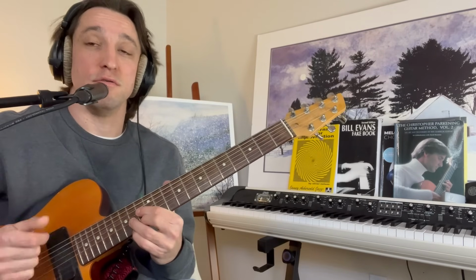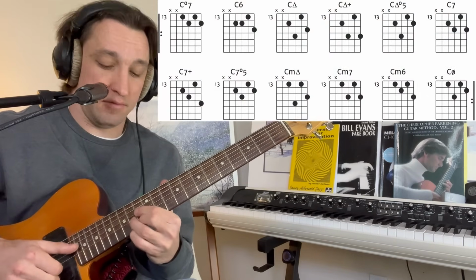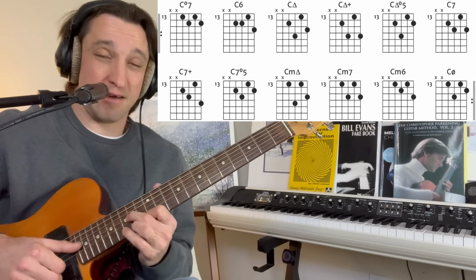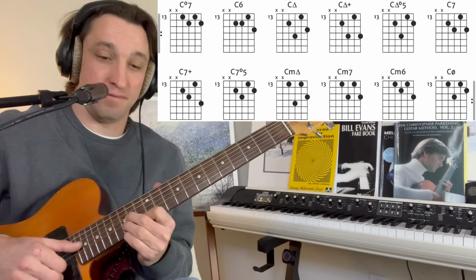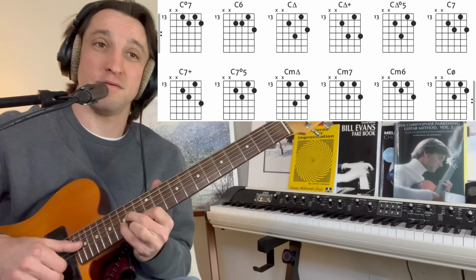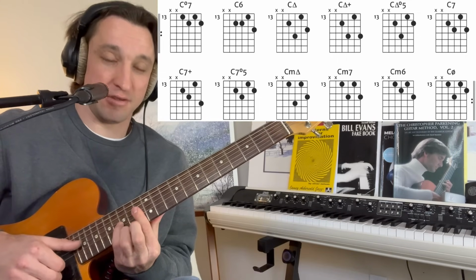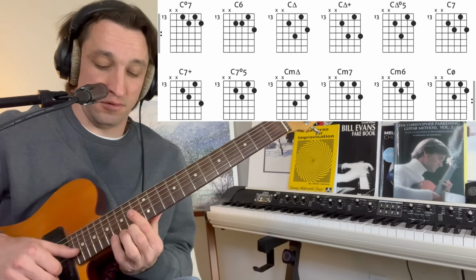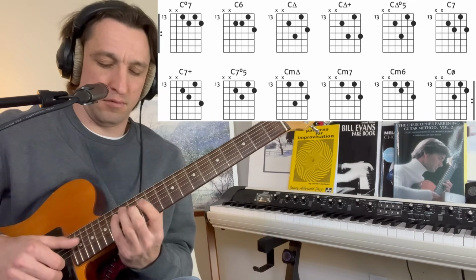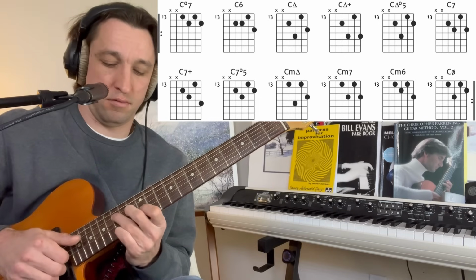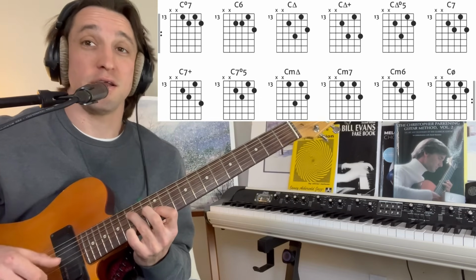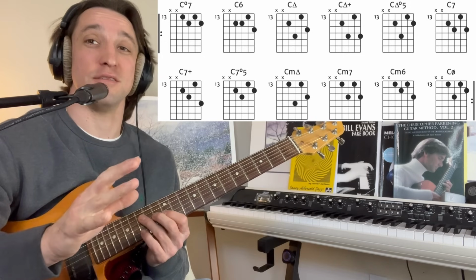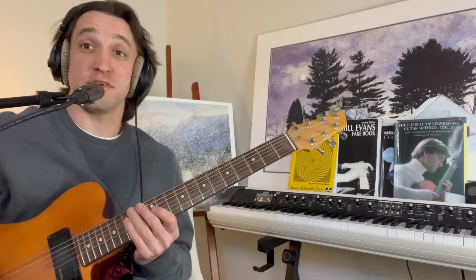A 1, a 2. We got it. C6, major 7, 7 sharp 5, flat 5, 7, sharp 5, flat 5, minor major 7, minor 7, minor 6, half diminished. Good luck. I know it can seem absurd, right? Don't worry, stick with me, because it is absurd. This is all absurd. All right, so now we're going to second inversion, right?